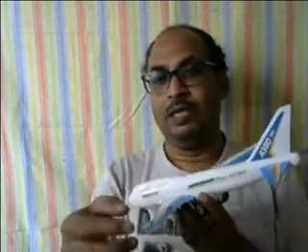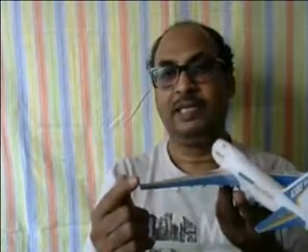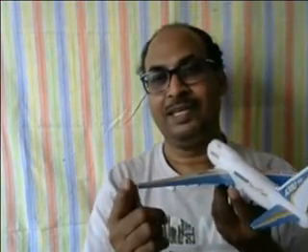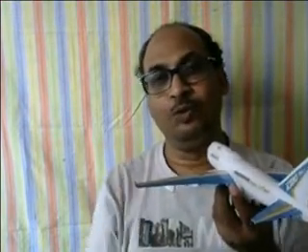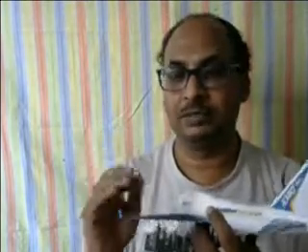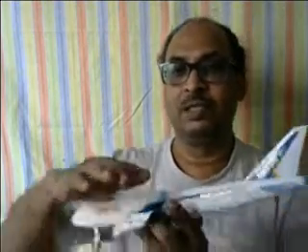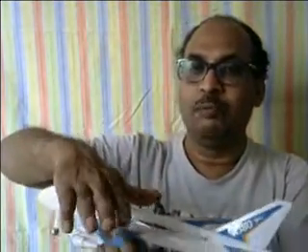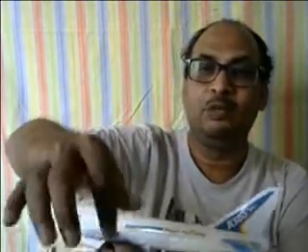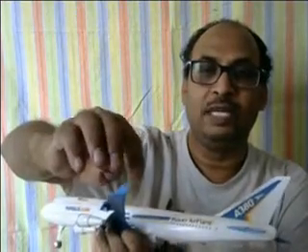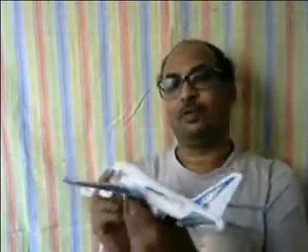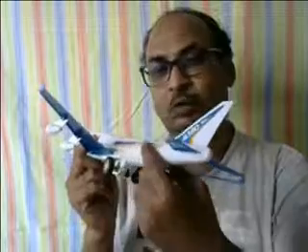Now you will ask, sir, what actually is at the tip? This is called winglet. Winglet is used in order to reduce the amount of vortices. Vortices means when the air is passing over the skin, over this surface of the wing, it creates some type of swirling motion, rotatory motion. That vortex can be reduced due to use of this winglet. This is called winglet.